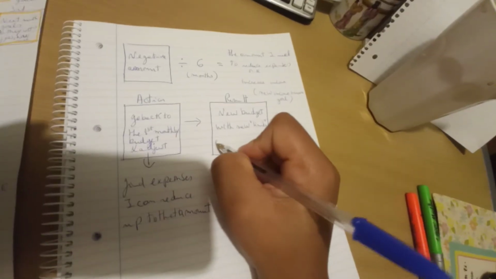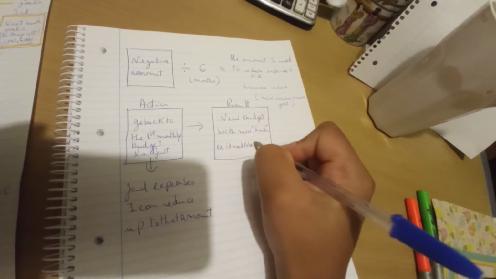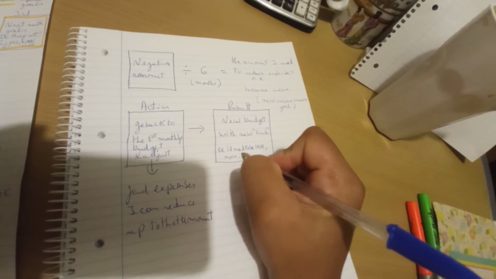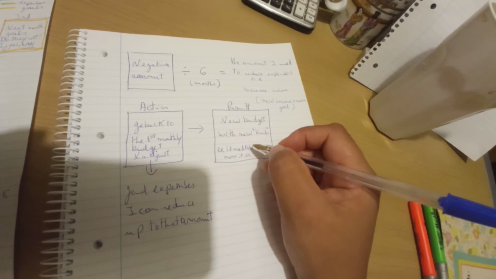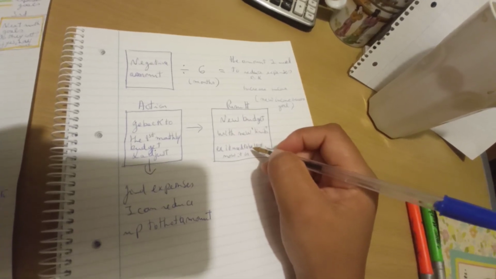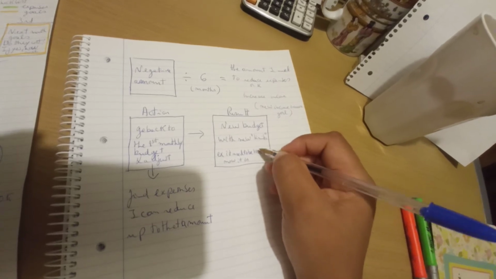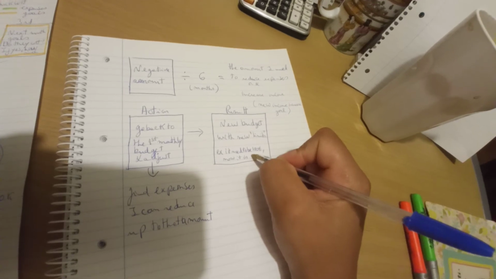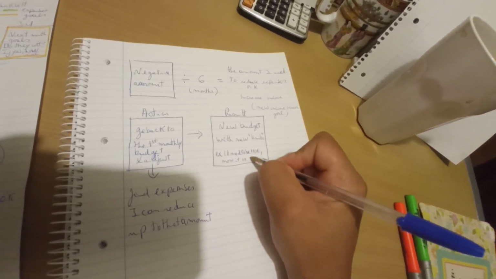For instance, it used to be 100. Now it is, let's make it real. In 6 months, 100, no, let's say 120. In 6 months, that's how much I need to reduce. So it has to be 20 euros cheaper.